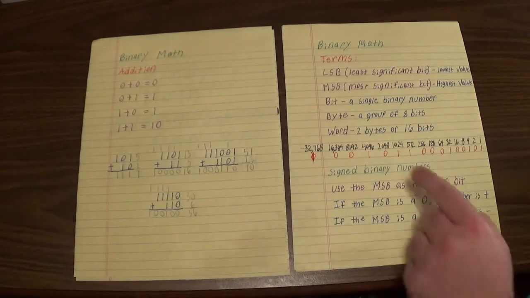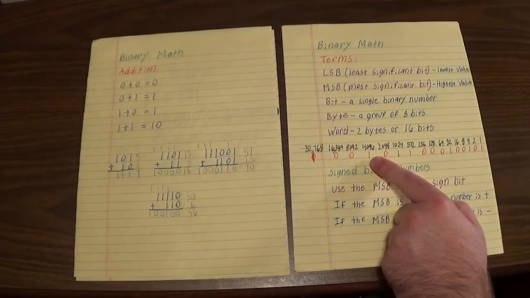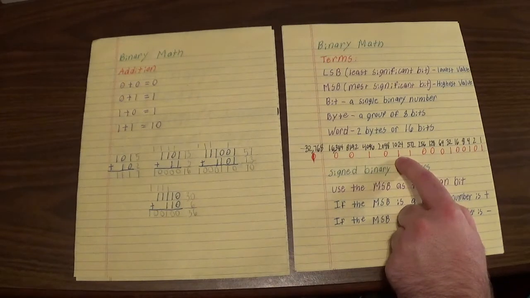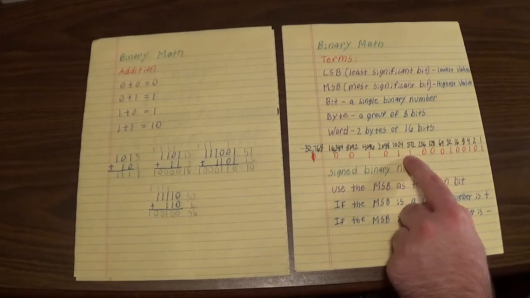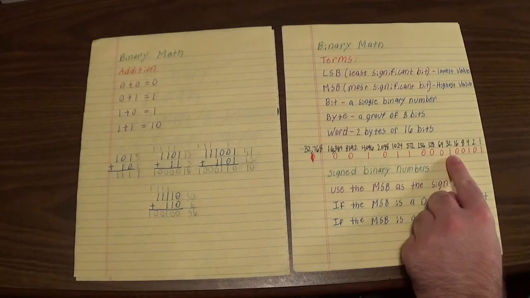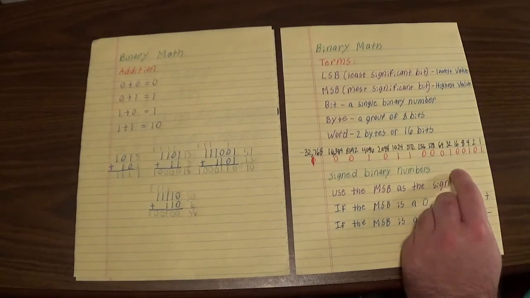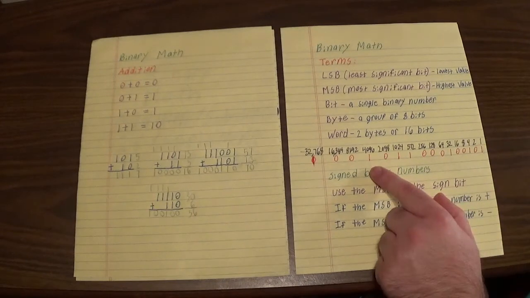So we can do this real quick and see what this number actually is. We've got 4,096, 1,024, 512, 32 plus 4 plus 1, which is 2,069, and we can subtract 32,768.